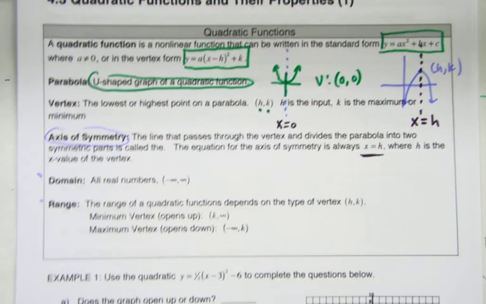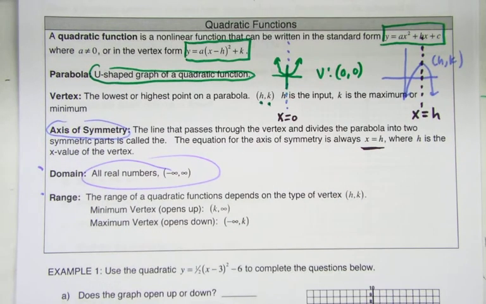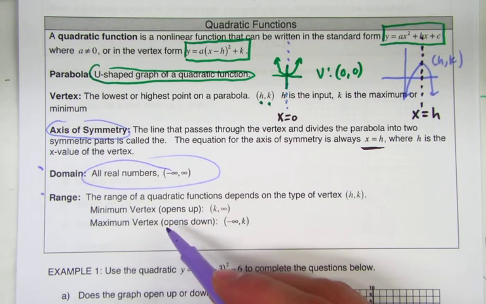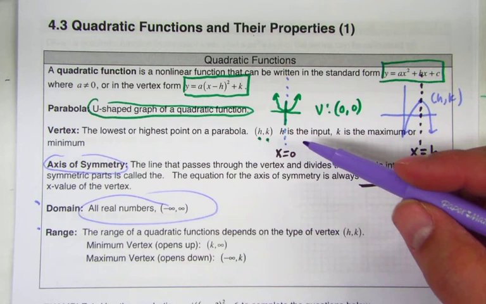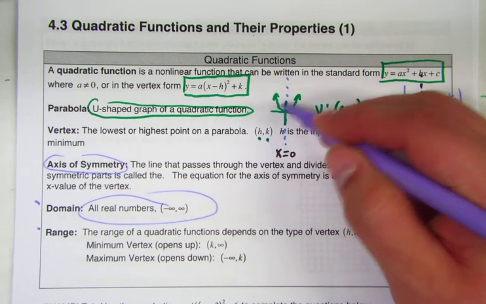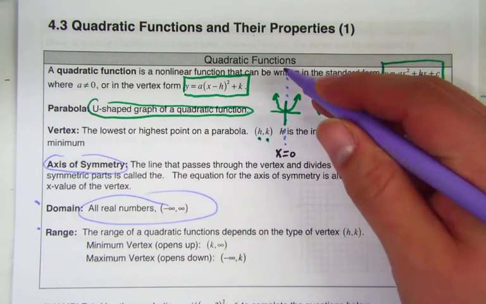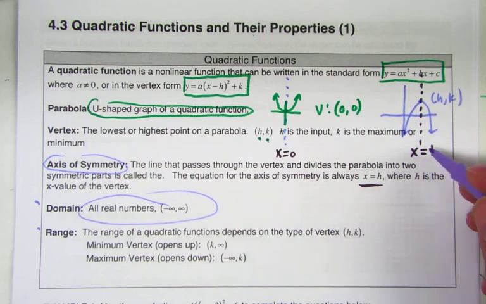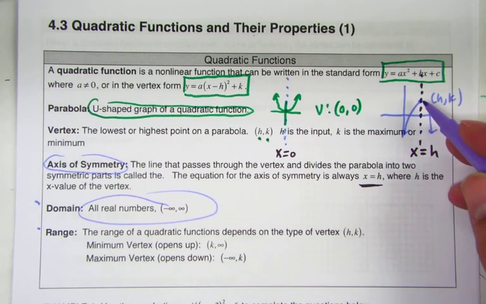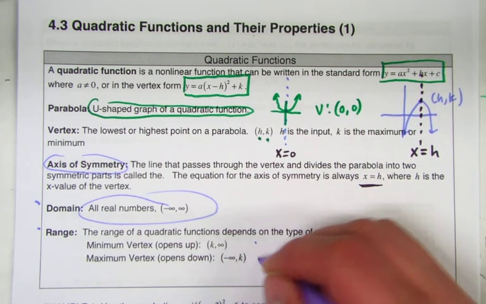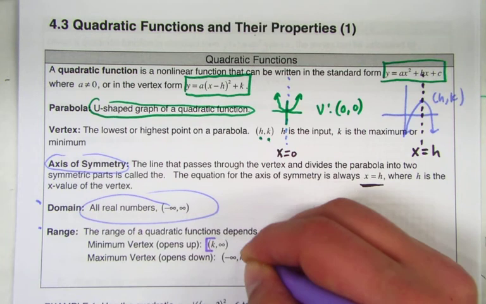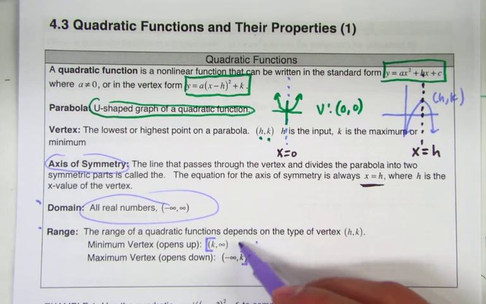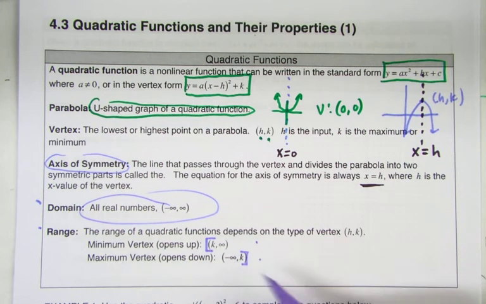Domain and range should be pretty straightforward. Domain is always all real numbers for parabolas, and the range is going to depend on which way the parabola opens. If the parabola opens up, then it's going to be the y value to infinity. If it opens down, then it's going to be negative infinity to whatever the y value is, which is recapped here. And this is an error. It should actually be brackets for the k values. Those are not holes, those are actual parts of the graph. So that's a typo there.